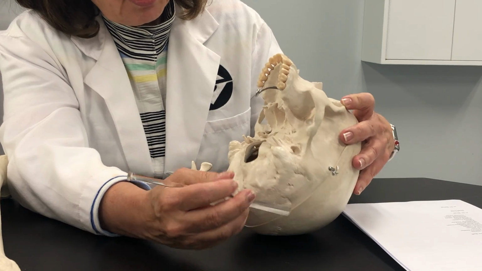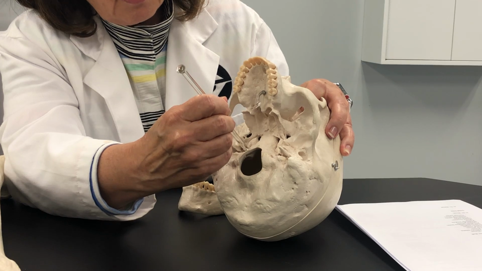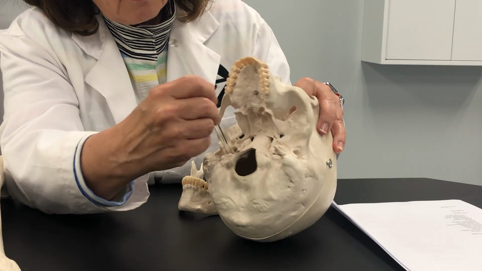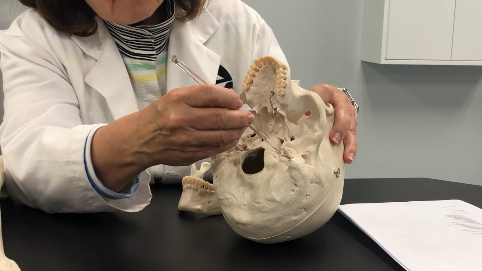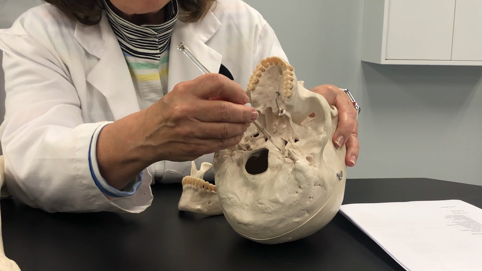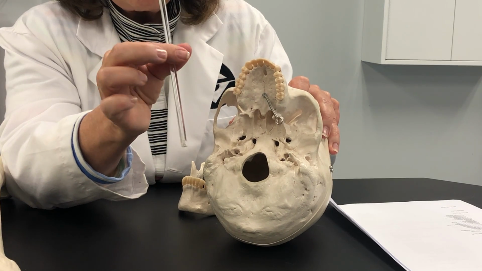Now normally we would talk about all these holes here. There's your jugular foramen. You have a carotid foramen for the carotid artery, but we're going to leave those for cranial nerves.